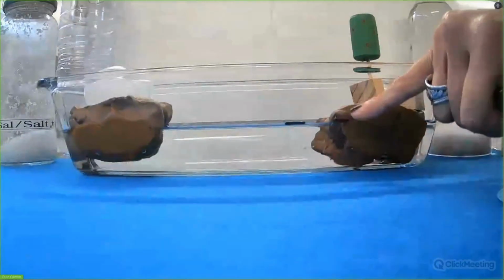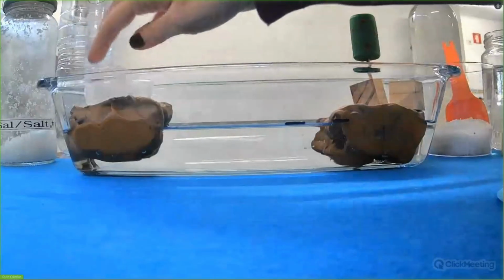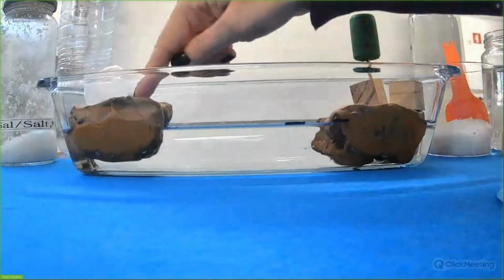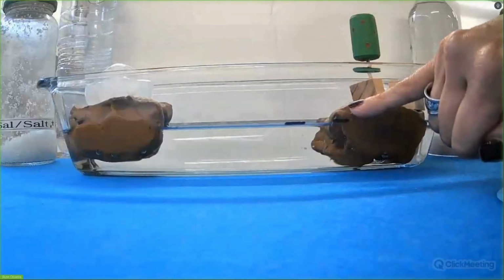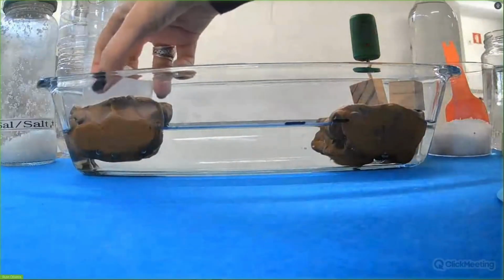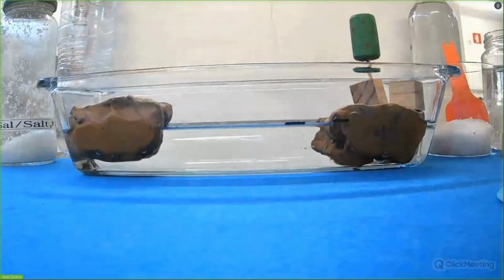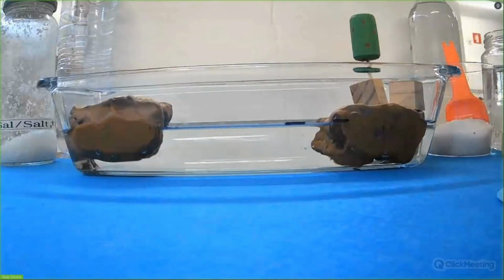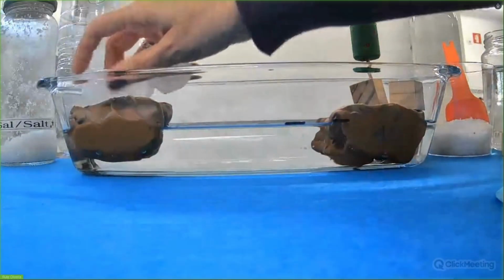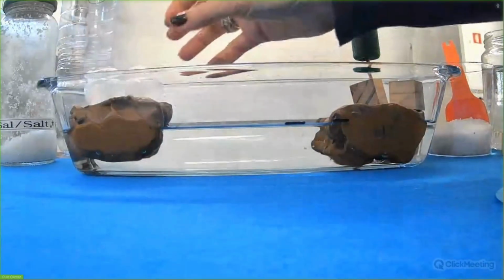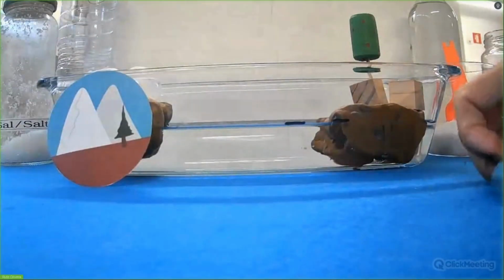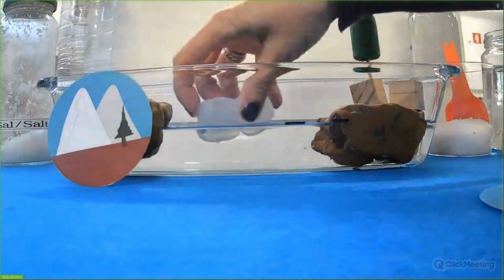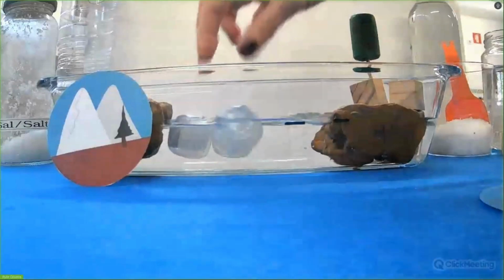So they can watch, we don't have time here, but they can watch over time the level of the water, and they will see that if they put the ice on top of land like this, the level will rise. But they can do another experiment, a similar one, but instead of putting the ice on land here, they can try and put the ice in the water.